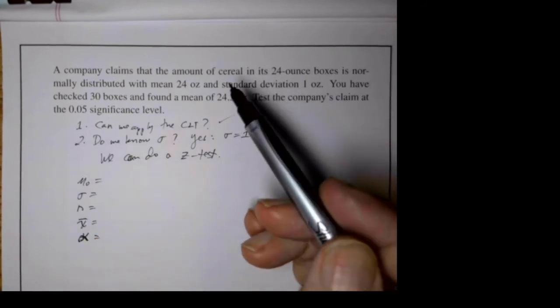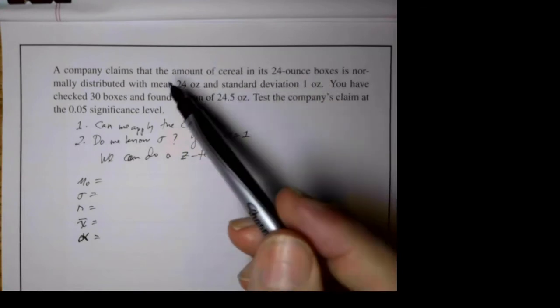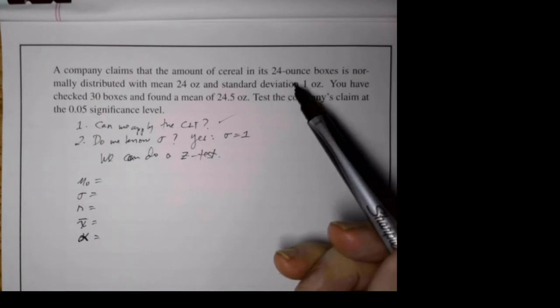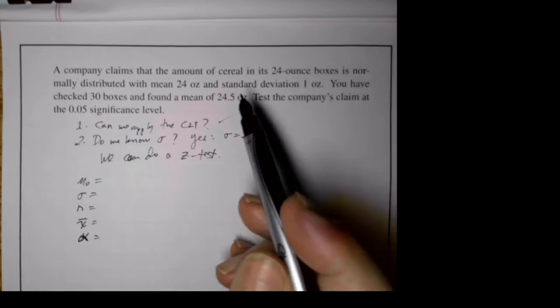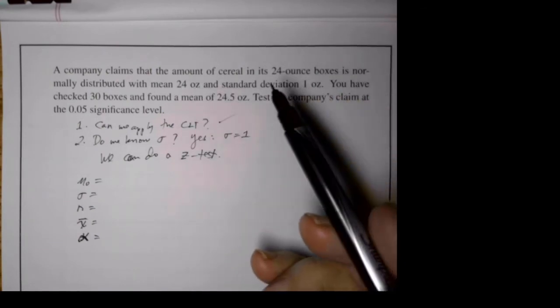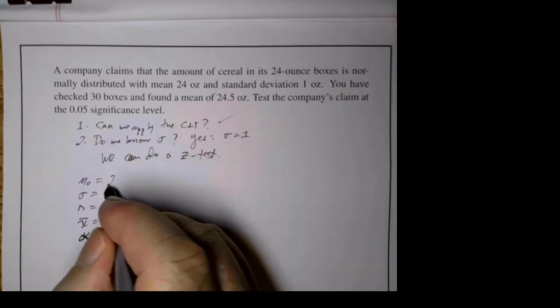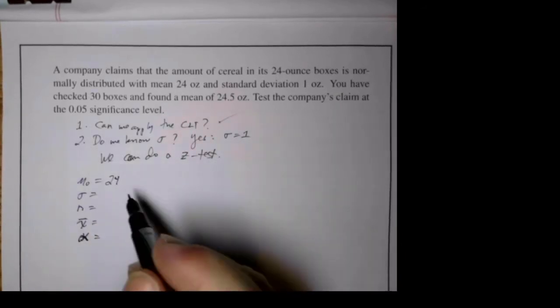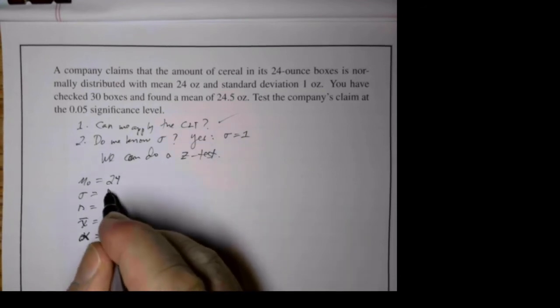Okay. Mu naught, the number involved in the claim about the population mean. Well, it's pretty obvious here. A company claims that, with mean 24 ounces and standard deviation 1 ounce. So the claim is that the mean is 24. So the number involved in that claim is certainly 24. Also, we're told the standard deviation, and that's 1.